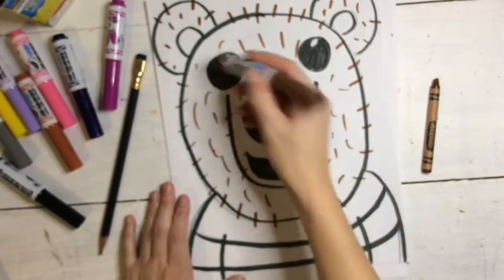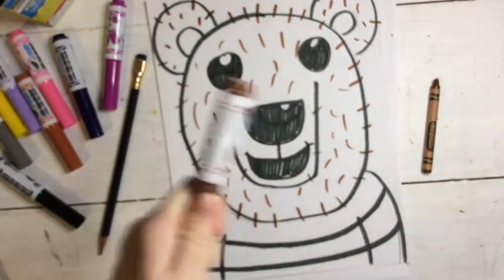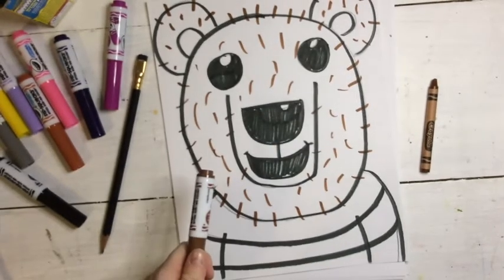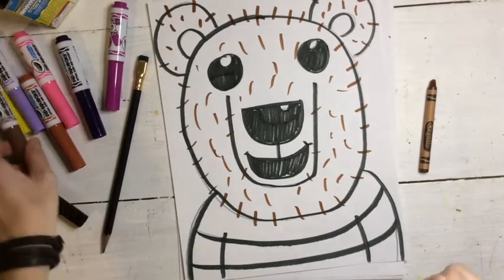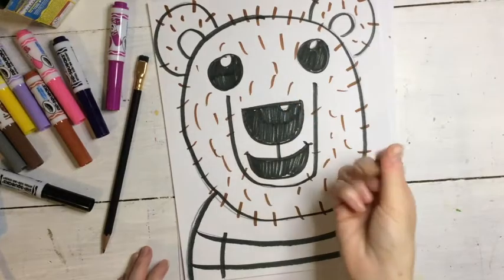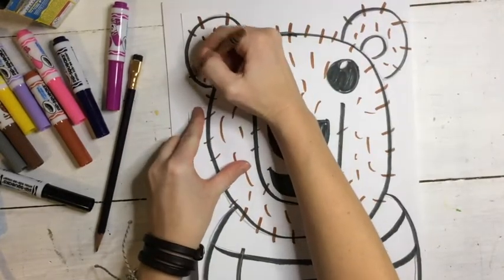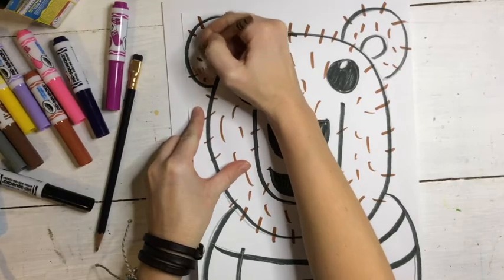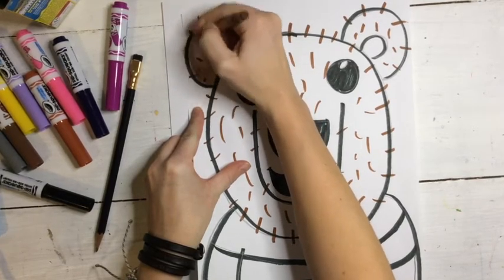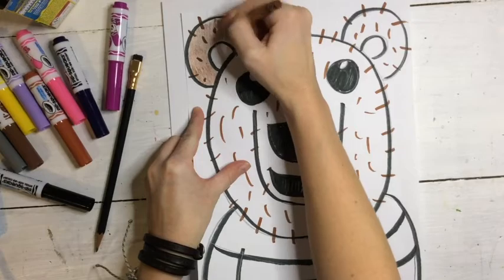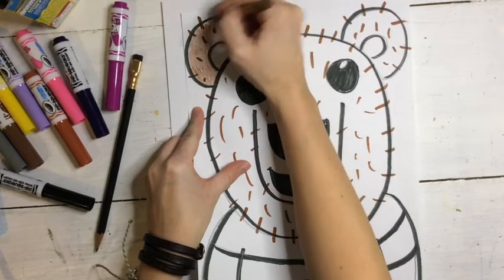Since I used marker for my visual texture, I'm going to go ahead and switch to crayon to color in the rest of my bear. If you have a different color marker or a different color crayon, this might be a good time to use it so your texture still shows. We don't want to cover up our texture. Do you see how I'm coloring light?